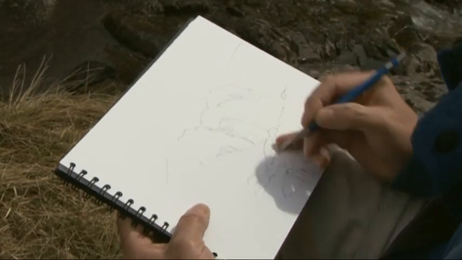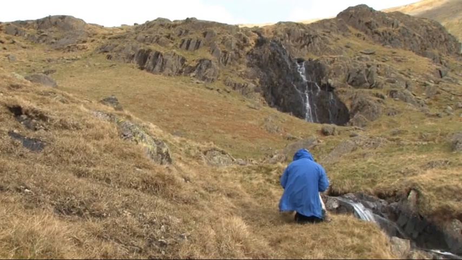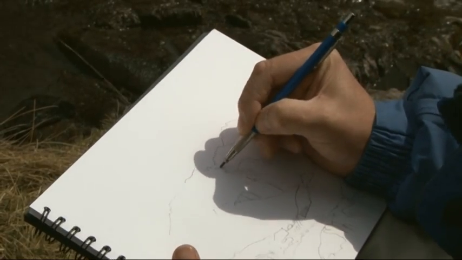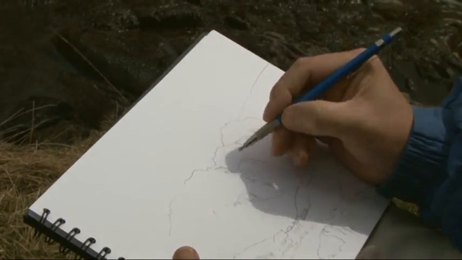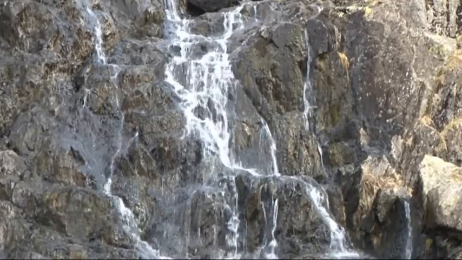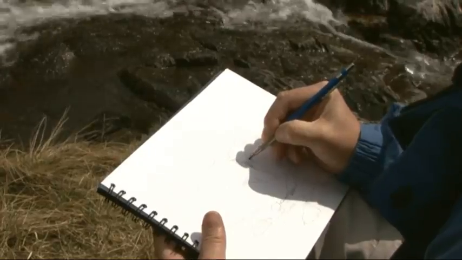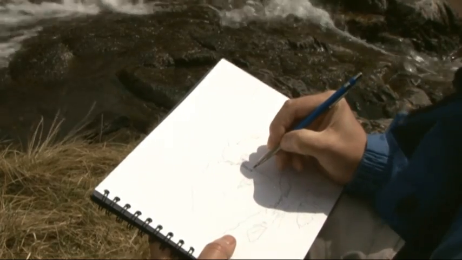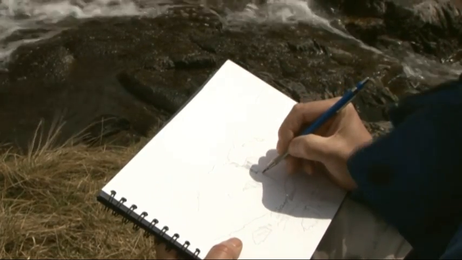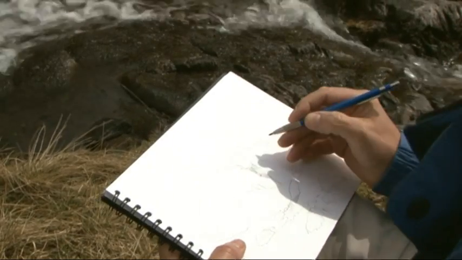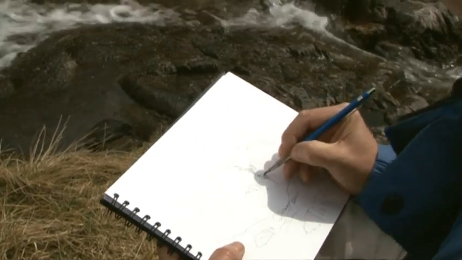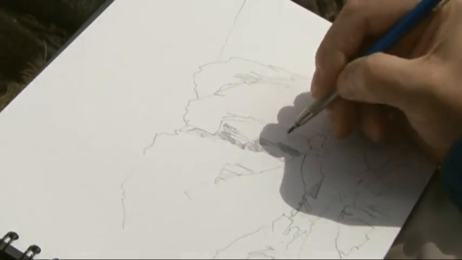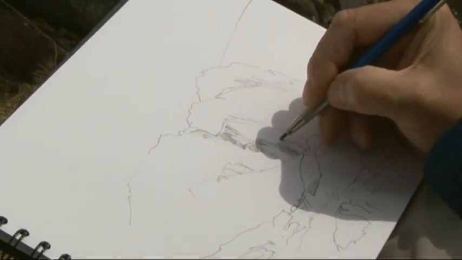A few more rocks. I'm going to start shading in some of the darker areas. The thing about the waterfall is it's white, or the water is white, and with white water what we have to do is shade around it, sort of negative shading, so we create the highlight of the water by actually not drawing it but drawing around it. There we go. The rocks are actually quite dark where they're wet.